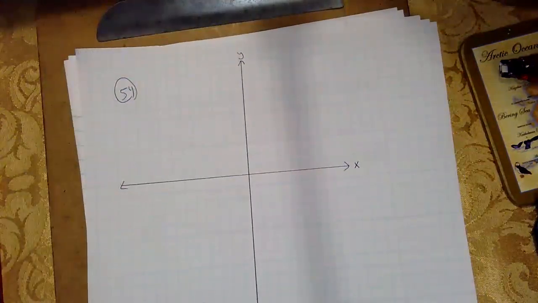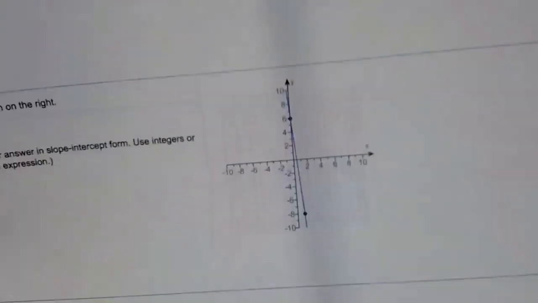Let's see if I can see my line. Yeah, so this graph came out pretty good.